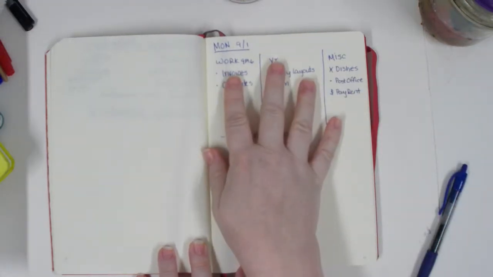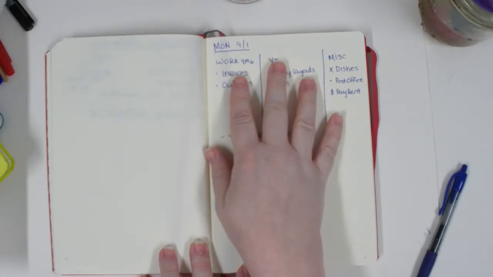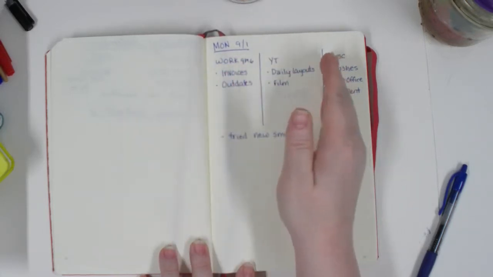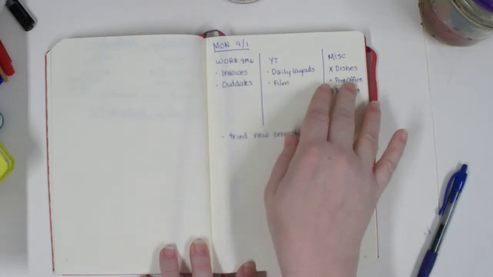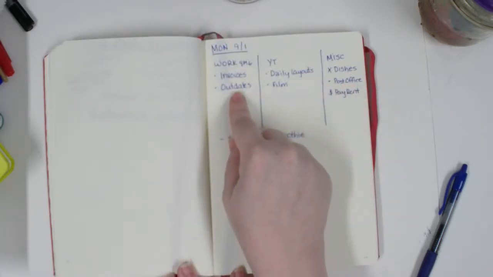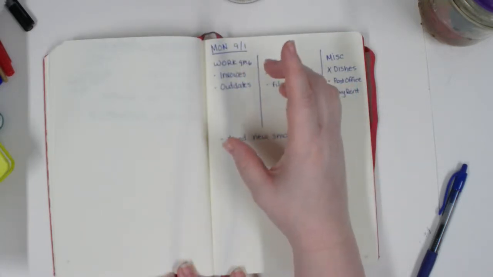Something I just thought of recently is to break down the day similarly to how I broke down the week and the month, where I had things in categories. I'm thinking that this would be really helpful if you have blocks of time that you're trying to focus on certain things.